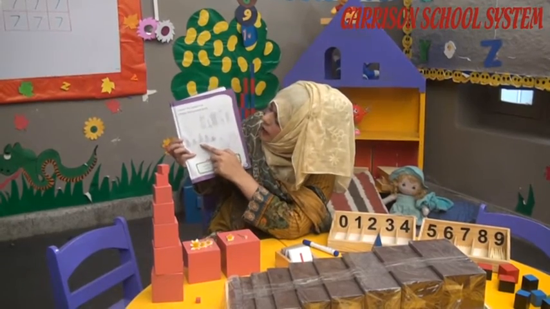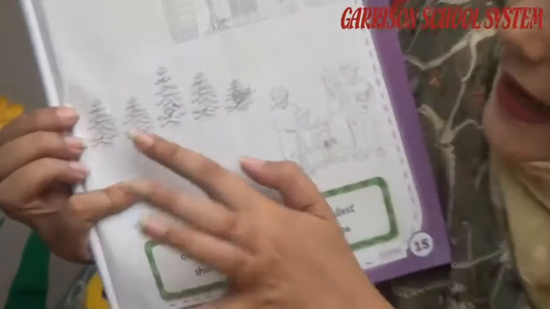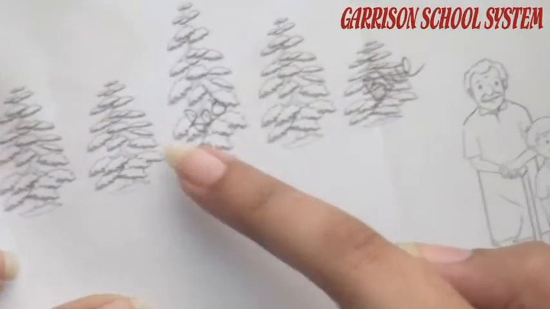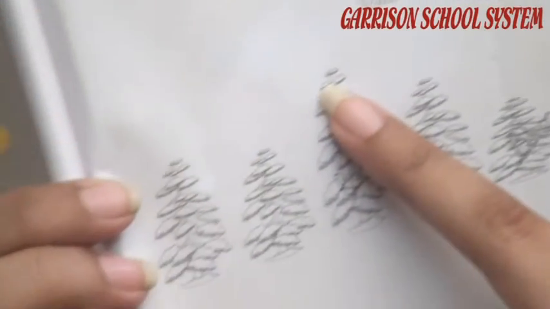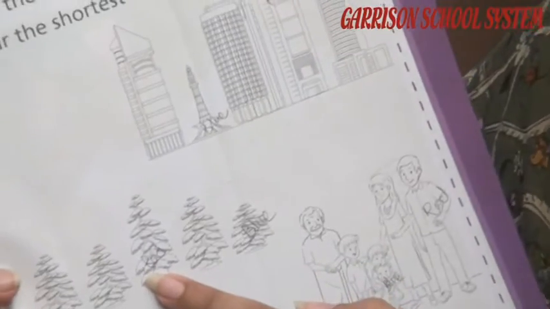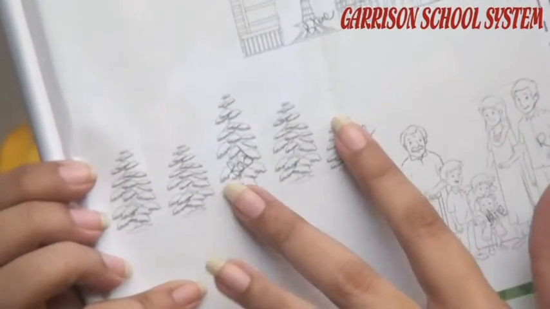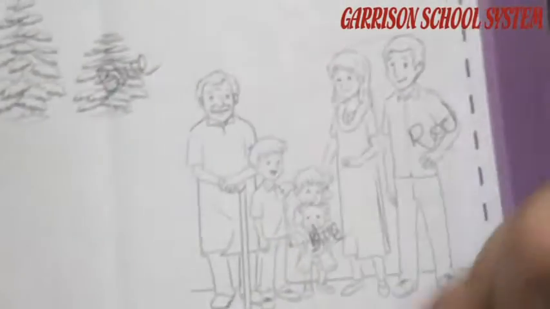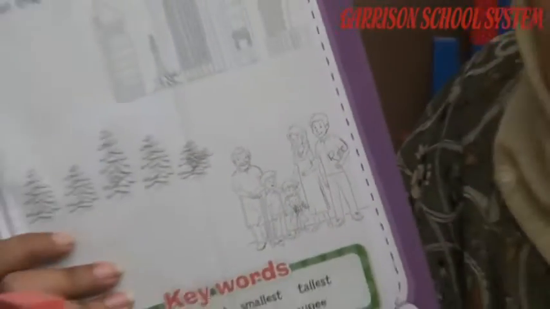Again, look at these trees. You see this tree is slightly larger than this one. Okay, then we are moving towards this tree. So we are going to see that this tree is the larger, so we color this tree with red and then we color this tree with blue. So you are going to color them up. Then, look at this. It's a very beautiful example you have seen at your home. It's like your family. You are going to see your mother, your father.